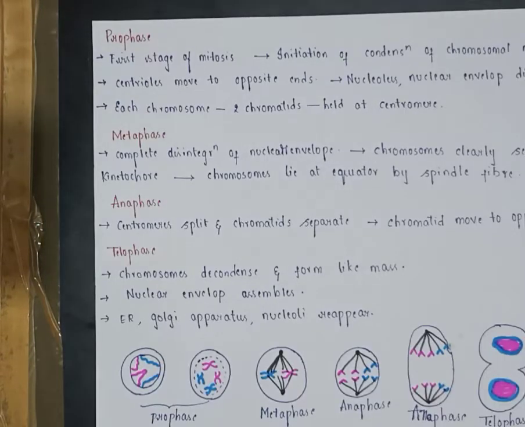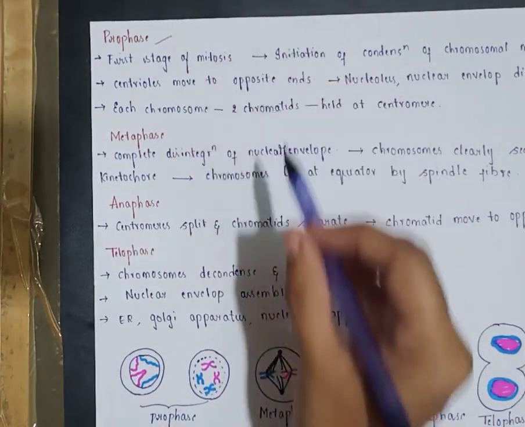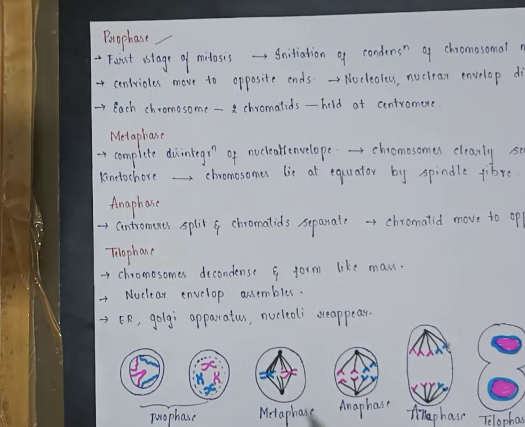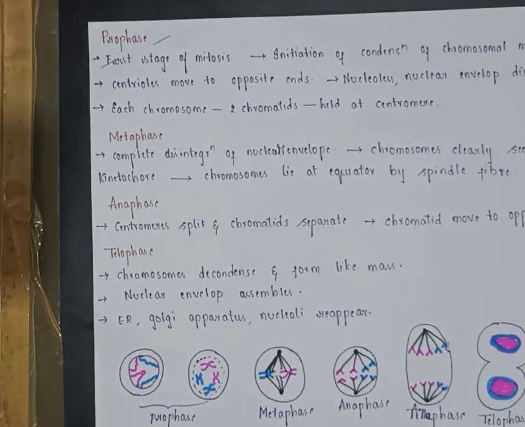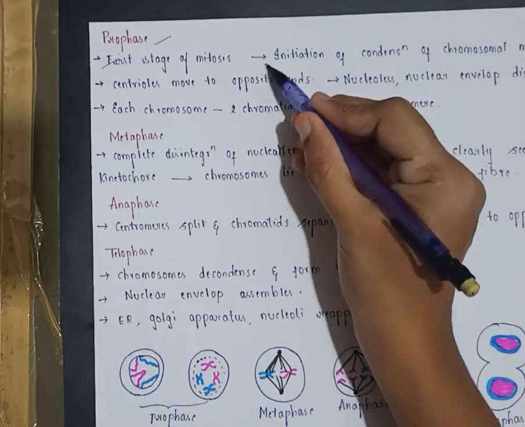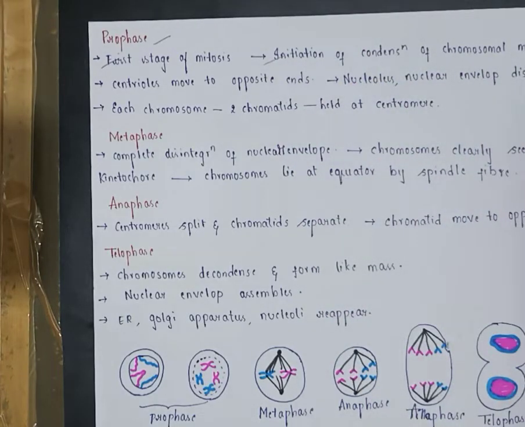So let us first discuss the first phase of mitosis, which is prophase. What are the changes that occur during prophase? Prophase is called the first stage of mitosis. During this stage there is initiation of condensation of chromosomal material, meaning in the interphase the genome is not present in the shape of chromosomes.